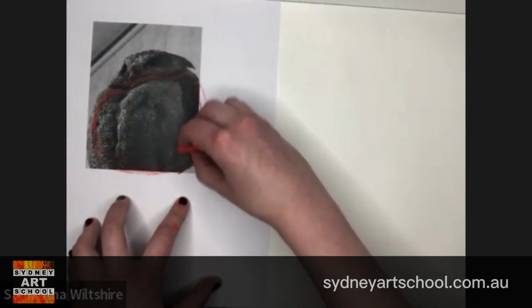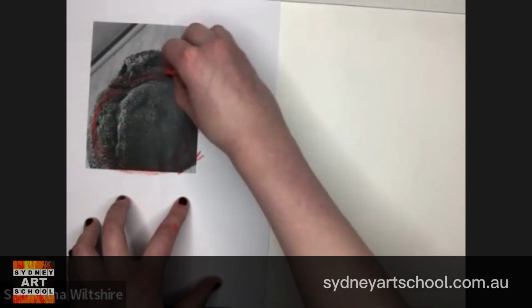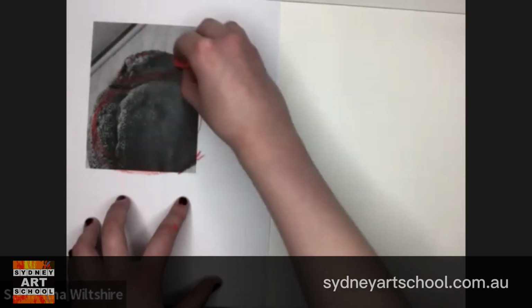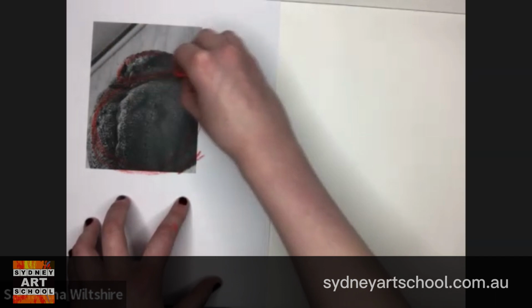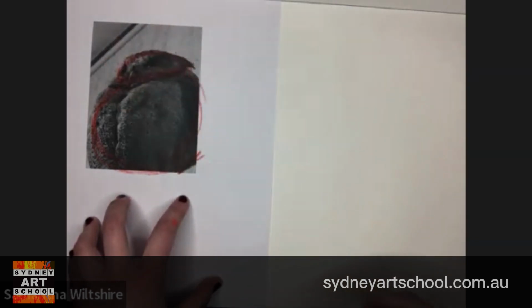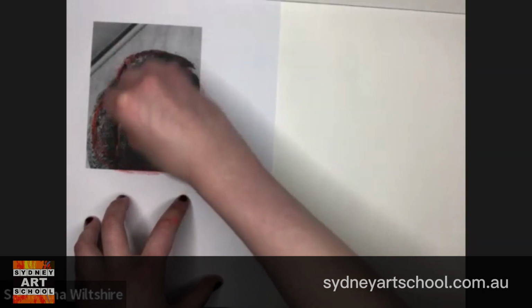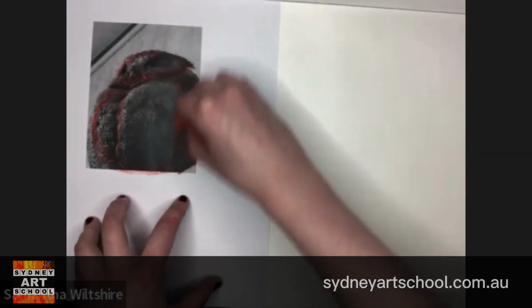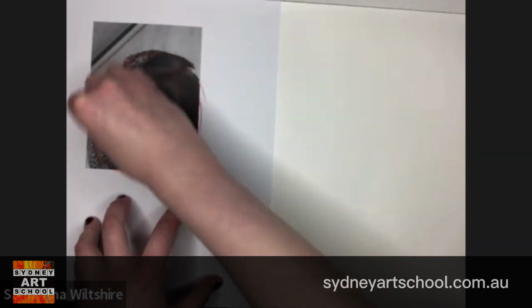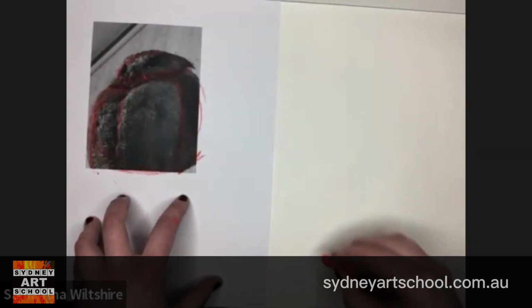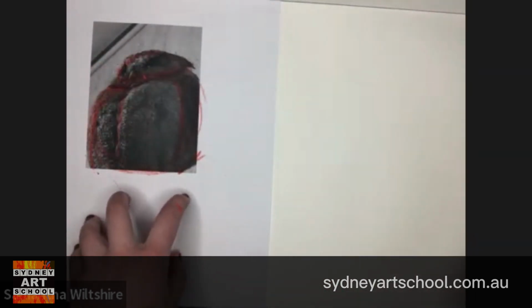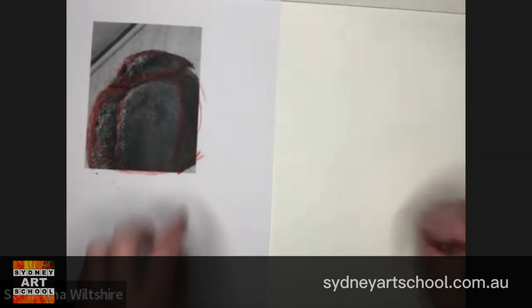And then I can think within that egg about this shape on top of his head. Then I might also like to think about these two curvy areas right here. That's going to be my starting point.